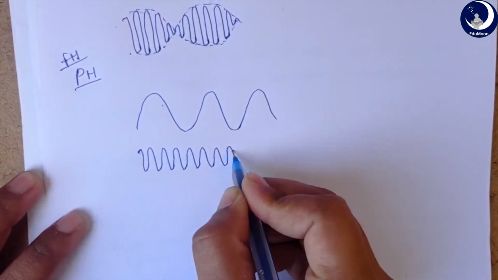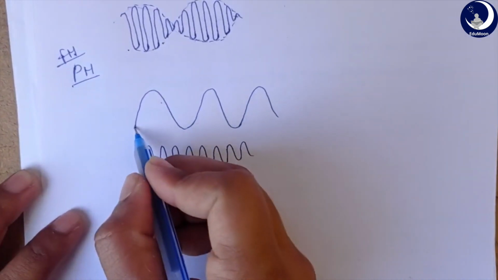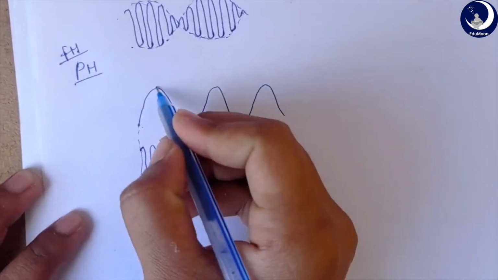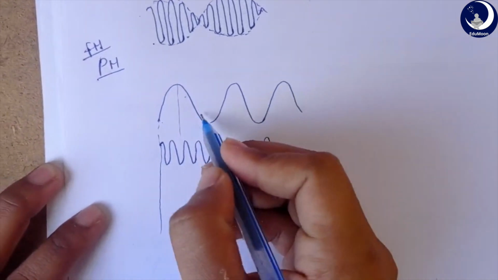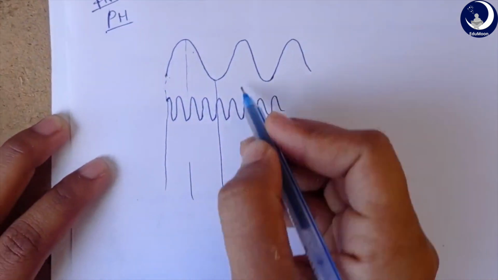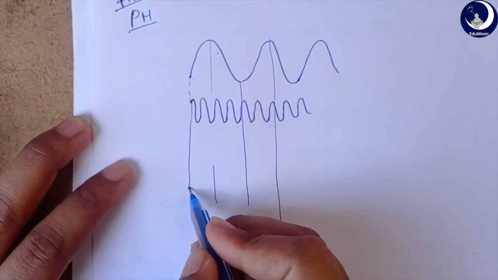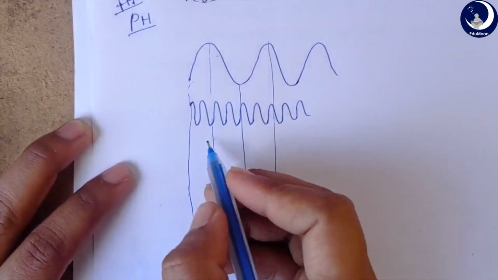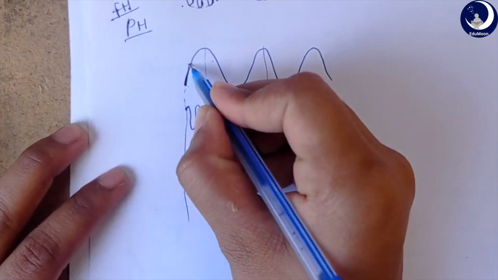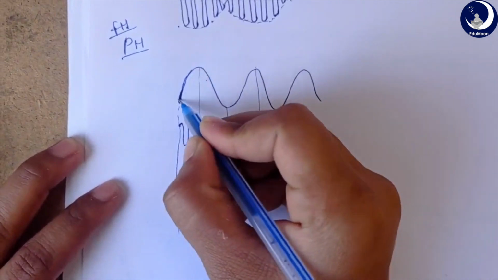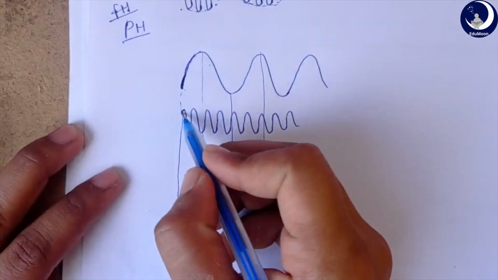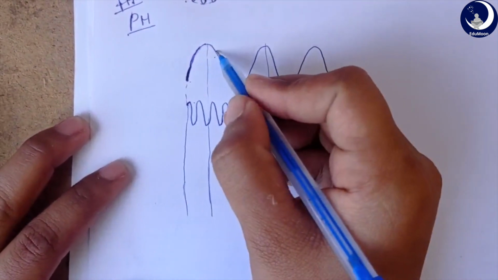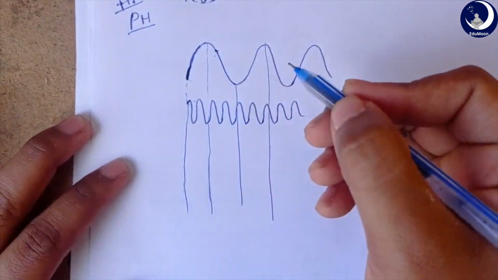and this as a carrier signal, then we will be getting, see, as the information amplitude increases, frequency increases. As the amplitude decreases, frequency decreases.